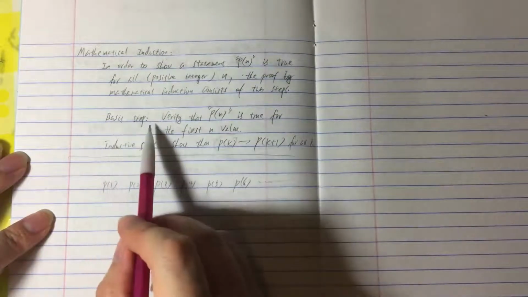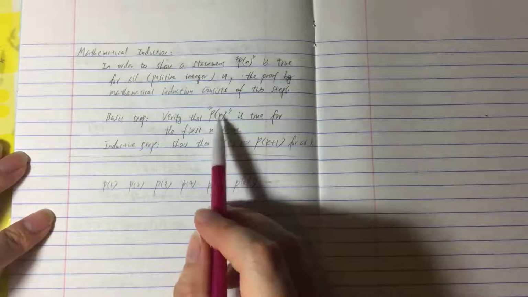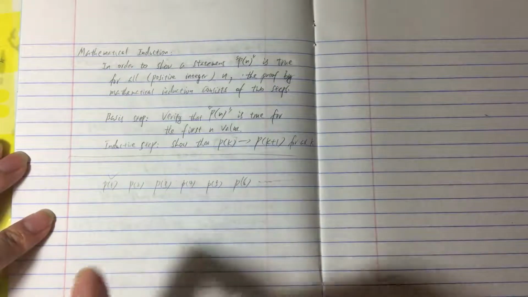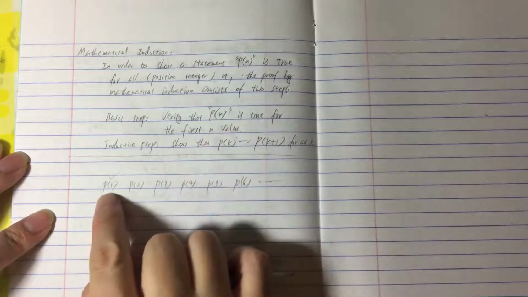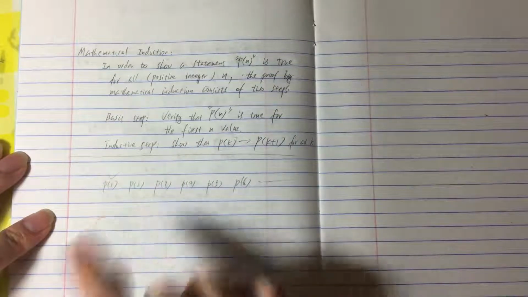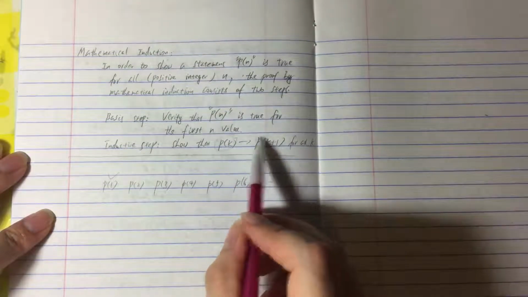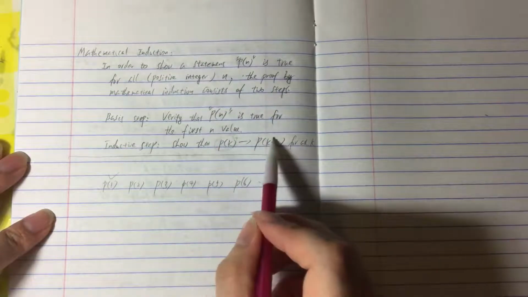Now, basic step, verify that P of n is true for the first n value. P of 1 is true. Then inductive step shows that if P of k is true, then P of k plus 1 is true.